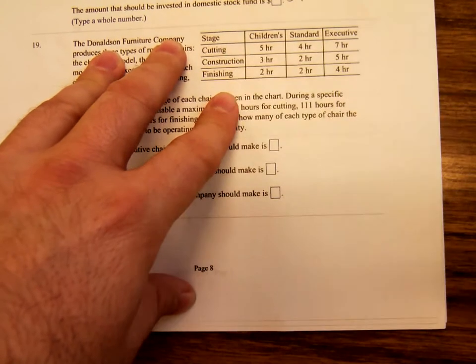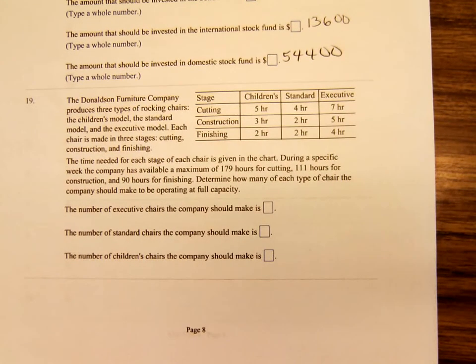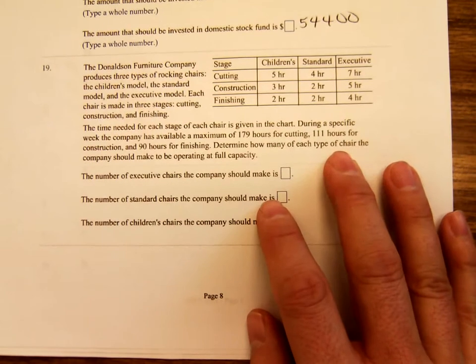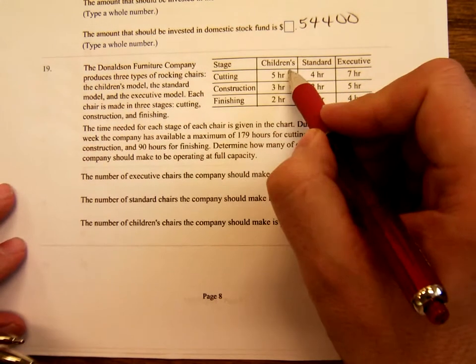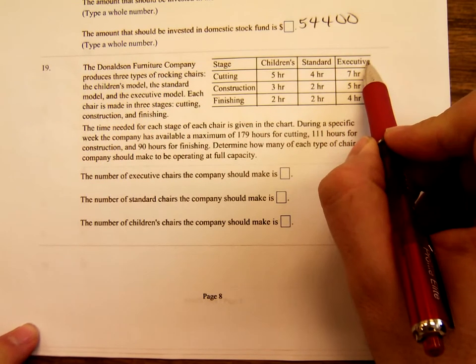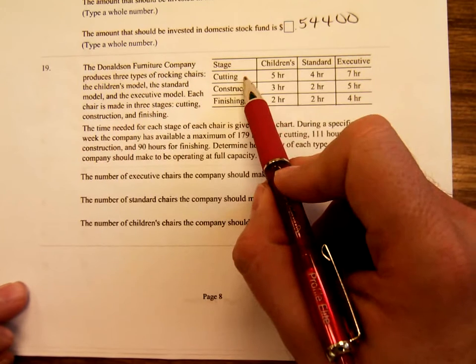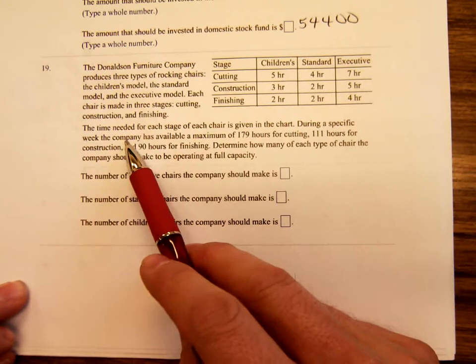So let's do this one here about the Donaldson Furniture Company. They produce 3 types of rocking chairs. We're doing this one, number 19. Oh, I like this. It's already written. The table's already there. The children's model, the standard, and the executive model. Each chair is made in 3 stages: cutting, construction, and finishing. The time needed for each stage is given in this chart.